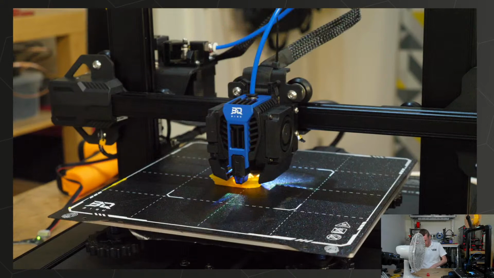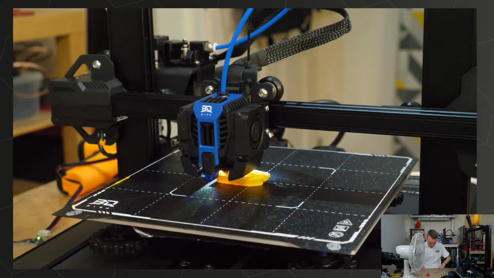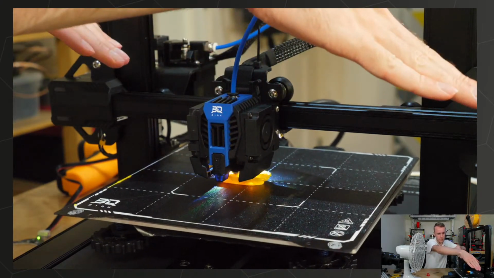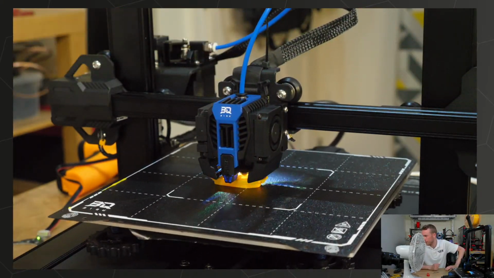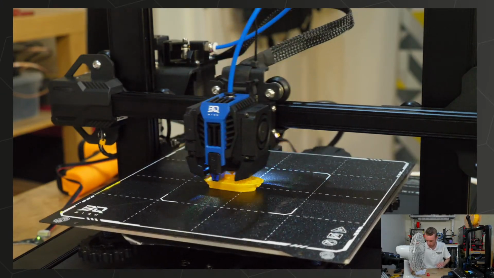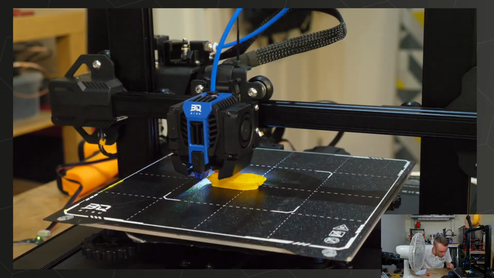Yeah, Noctuas are great for silence, they're not great for airflow. You need, I mean, some big like 120mm fans or something. They do have some performance options, but not in the small sizes really.